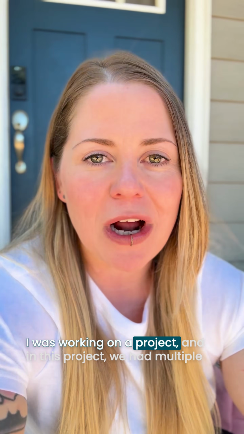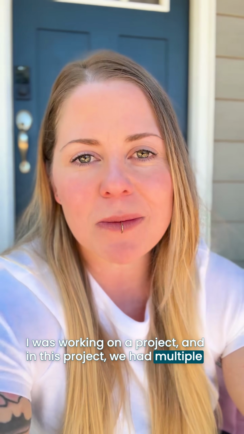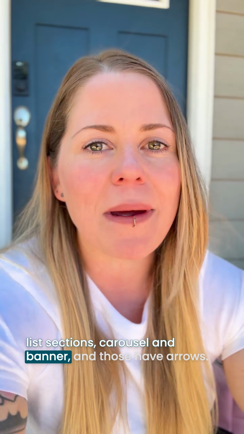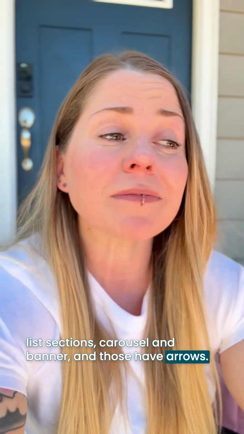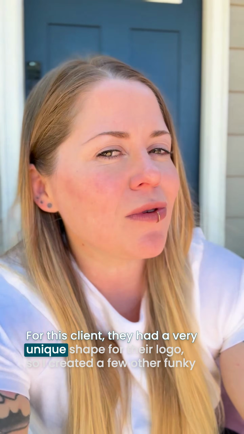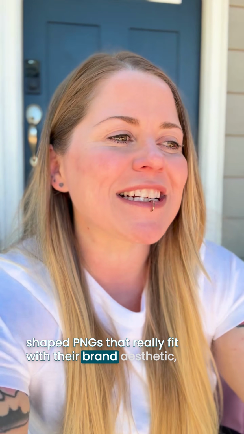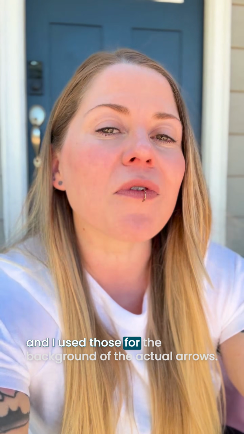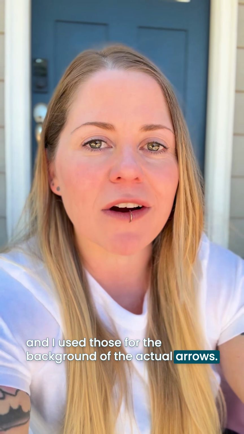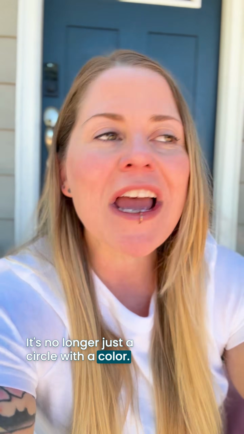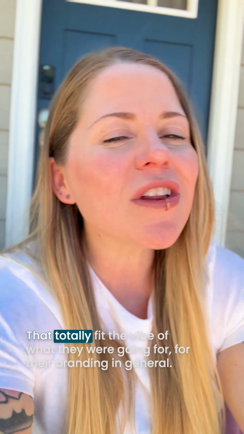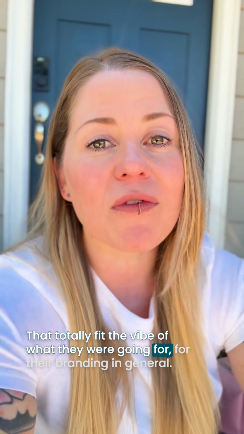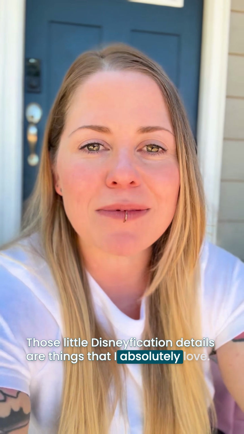I was working on a project, and in this project, we had multiple list sections, carousel and banner, and those have arrows. For this client, they had a very unique shape for their logo. So I created a few other funky shaped PNGs that really fit with their brand aesthetic. And I used those for the background of the actual arrows. It's no longer just a circle with a color. It was a cool shape that totally fit the vibe of what they were going for with their branding in general. Those little Disneyfication details are things that I absolutely love.